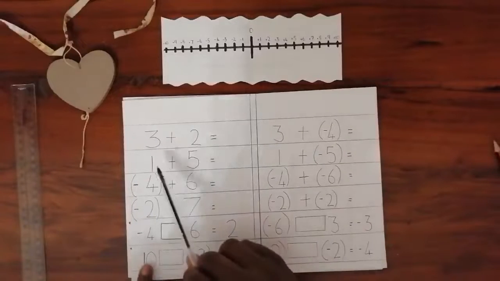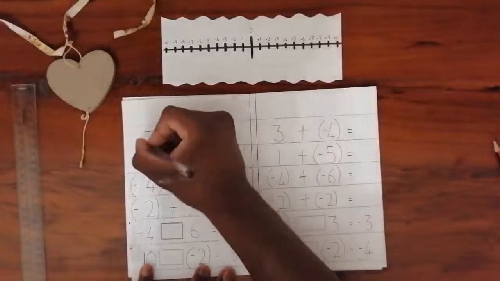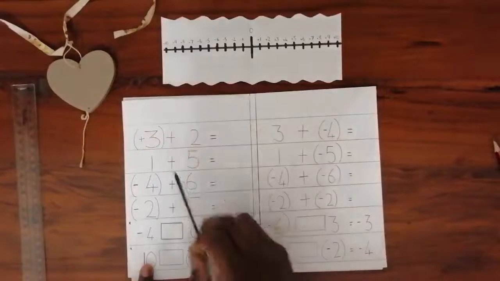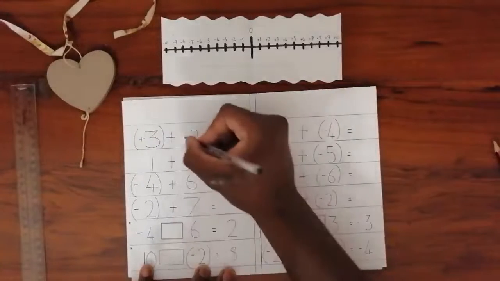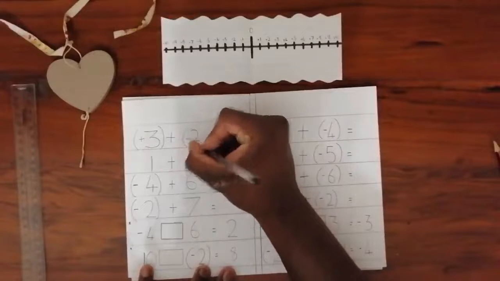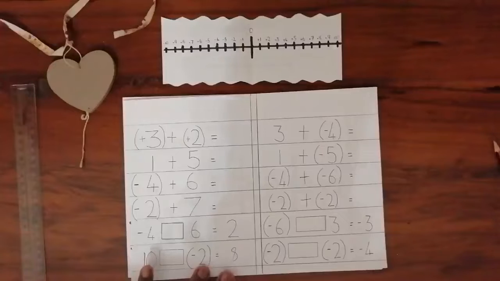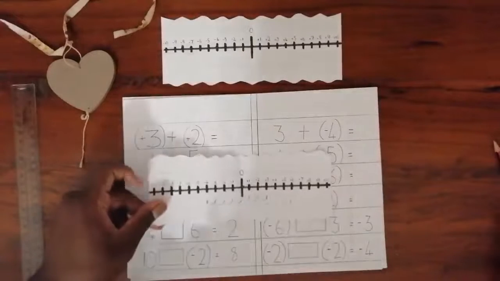We'll look at the first example. Plus 3 plus 2. Now, let's go back to our number line and ask ourselves, where is plus 3?